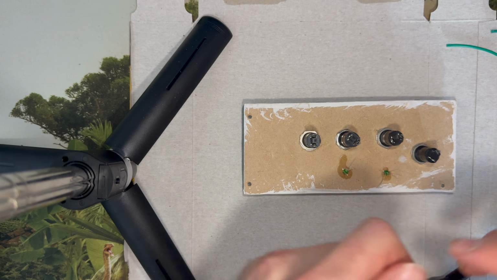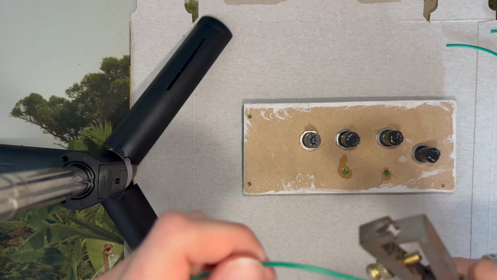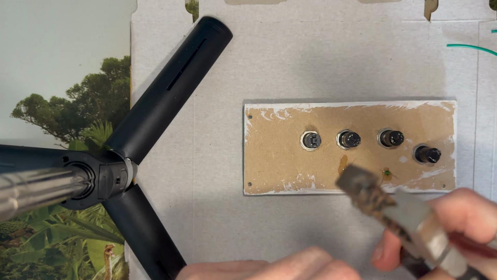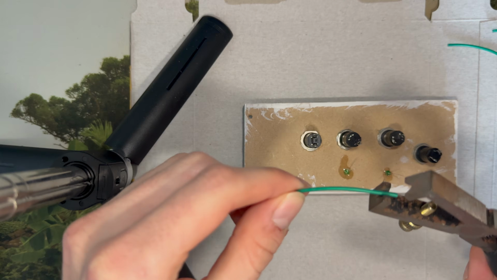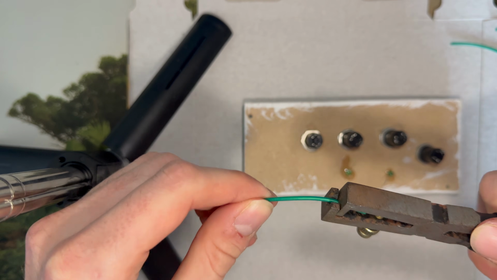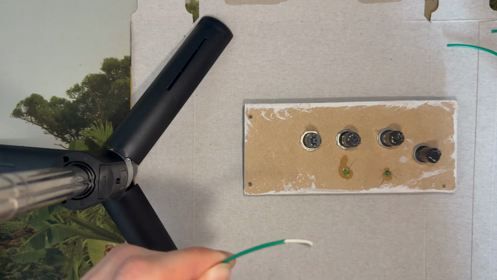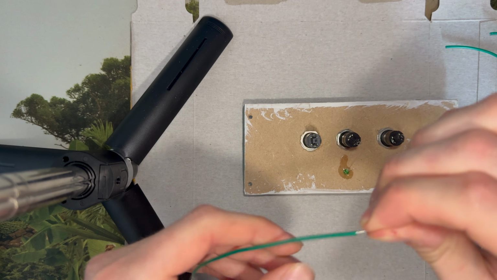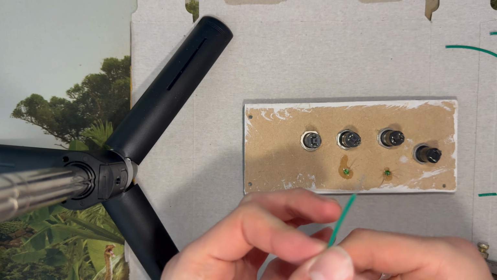So to trim the ends, just wire strippers, and that'll do the job nicely. Make sure you twist the ends, keep it neat.